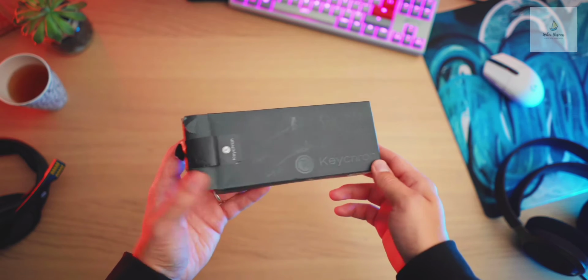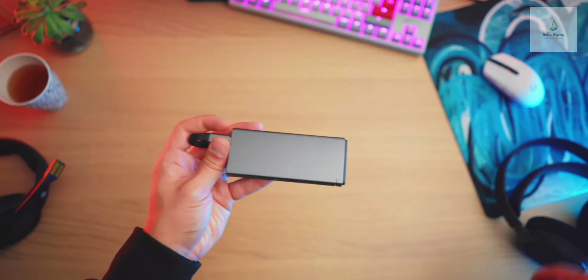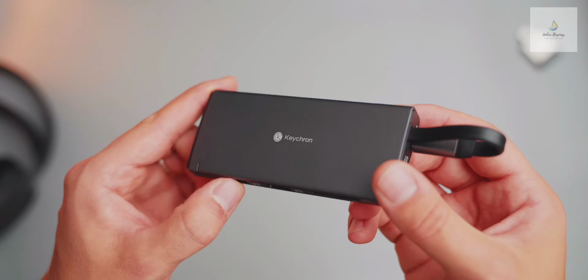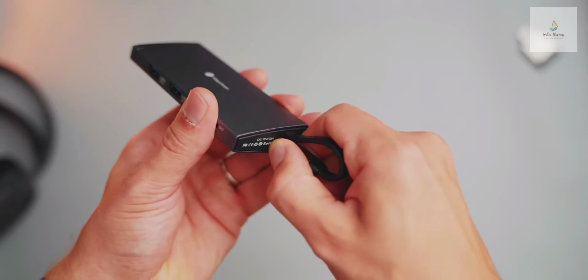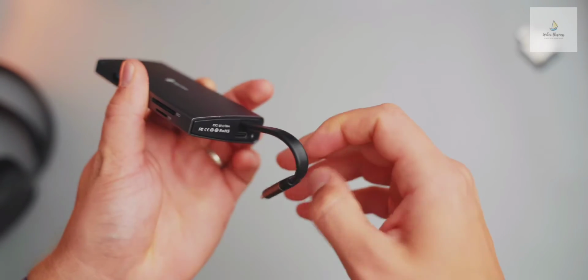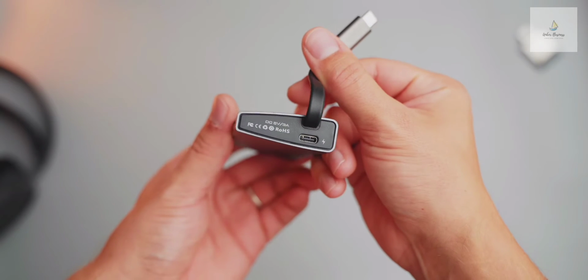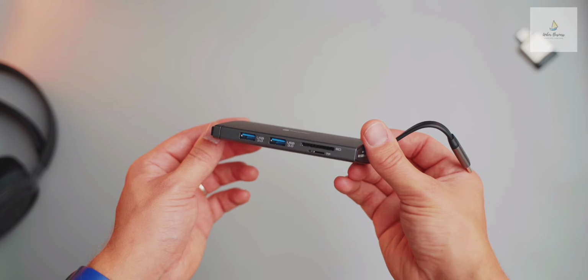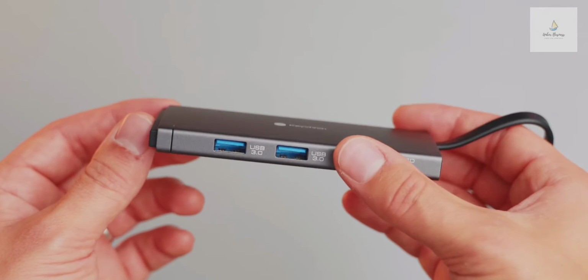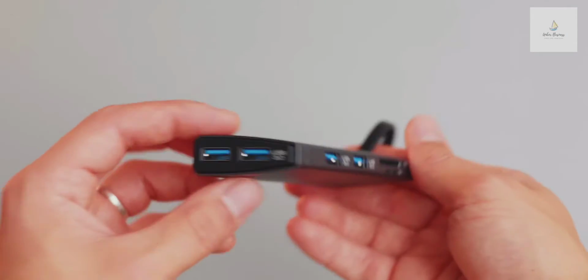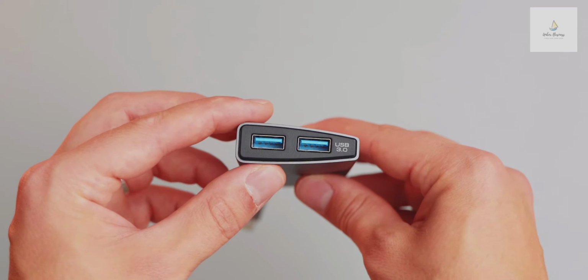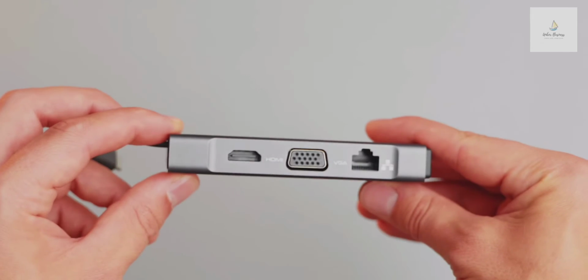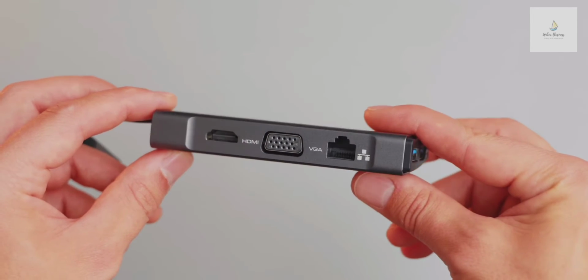This next one is a quick one. We have the Keychron T10 USB hub. So we have a USB-C connection on one end that is compatible with MacBooks. It is compatible with standard Windows Type-C notebooks and also a few smartphones. All around the body, we have multiple port selections like SD card, TF reader, USB 3 ports on the front, two of them on the side, and then in the back we have the RJ45 jack, VGA, and HDMI.